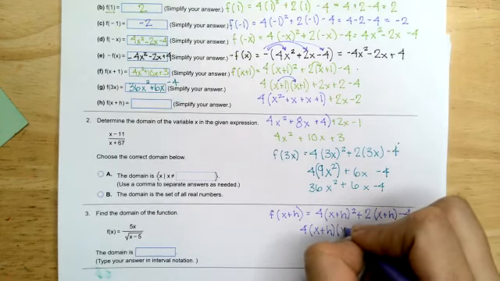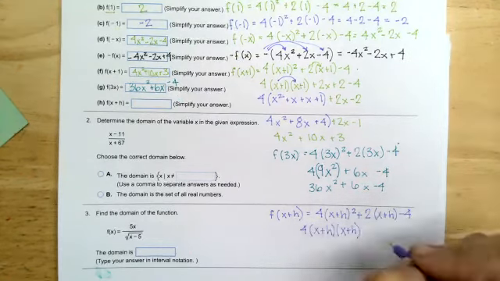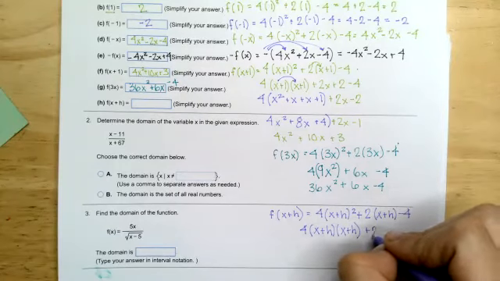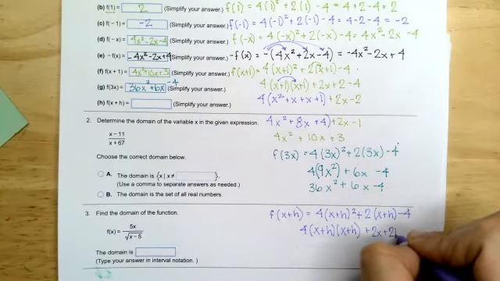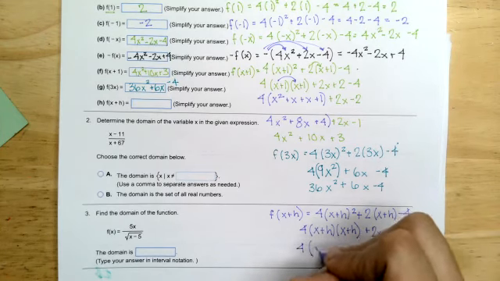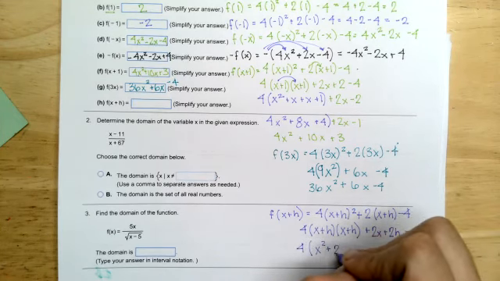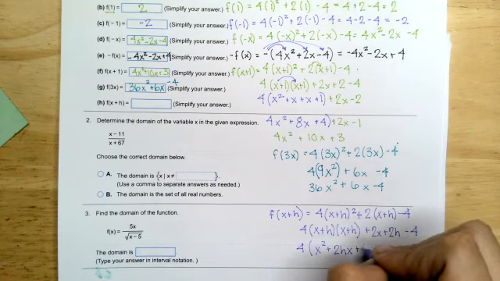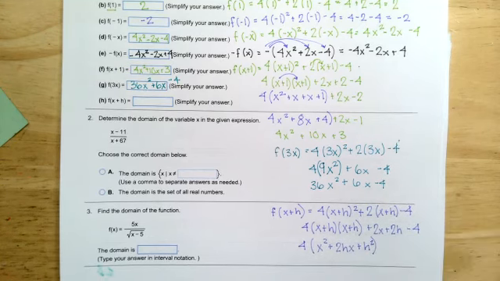Again, you have to multiply the x plus h times itself for that first one, distribute the 2 to x and h, and the 4 times x squared plus 2hx plus h squared, right?